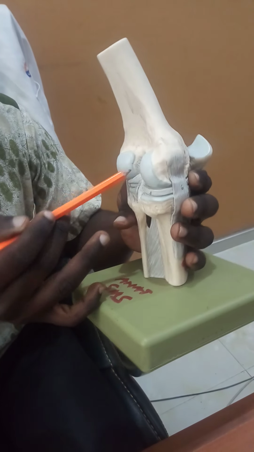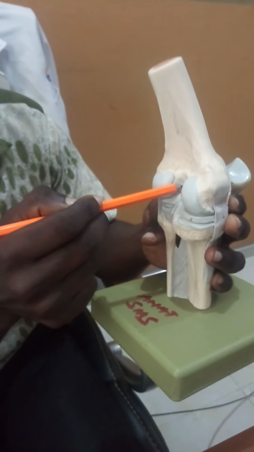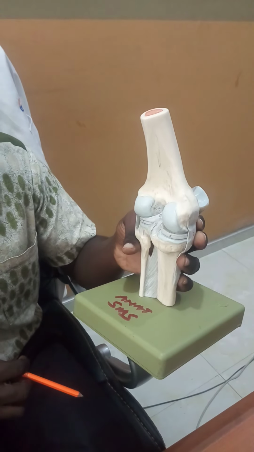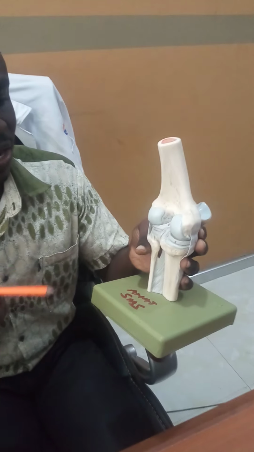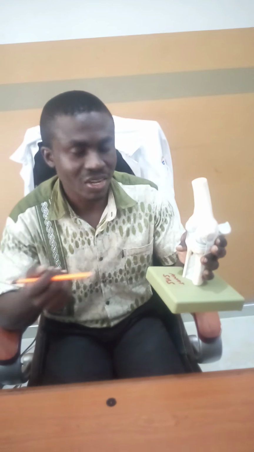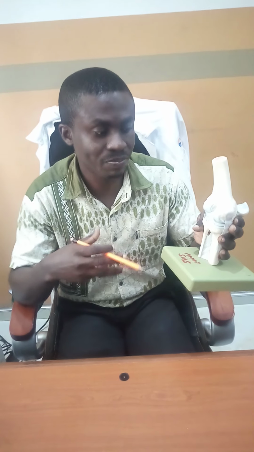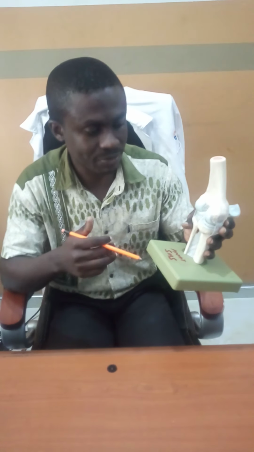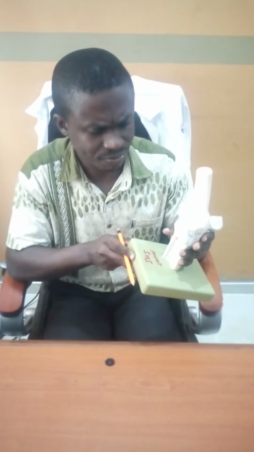Now, the anterior cruciate ligament originates from the lateral condyle of the femur, and then inserts in the anterior aspect of the intercondylar area. What the anterior cruciate ligament does is that it prevents the tibia from slipping anteriorly on the femur, or the femur slipping posteriorly on the tibia. The posterior cruciate ligament, on the other hand, prevents the tibia from slipping posteriorly on the femur, or the femur slipping anteriorly on the tibia. So that is the cruciate ligament, very important in stabilizing this joint.